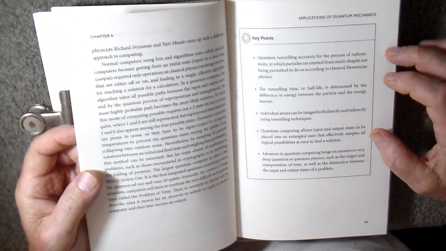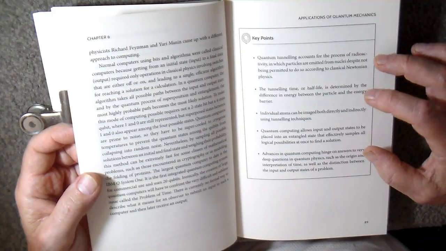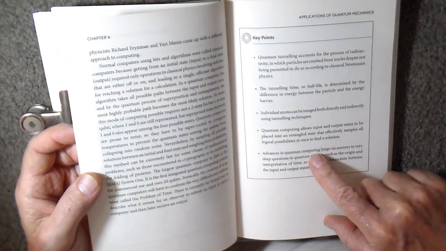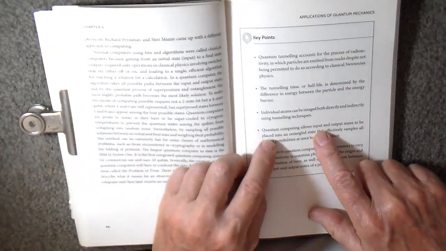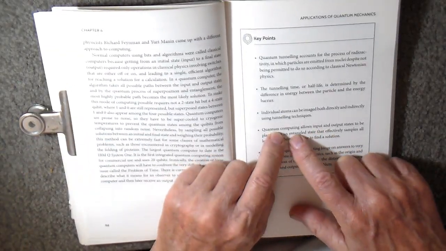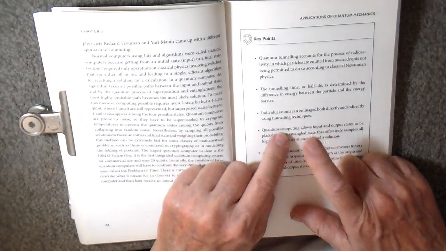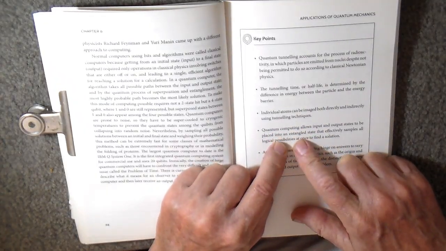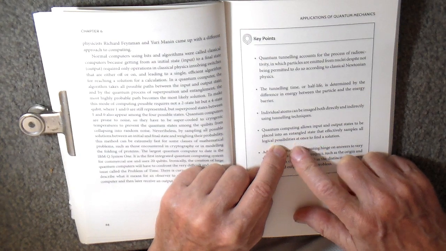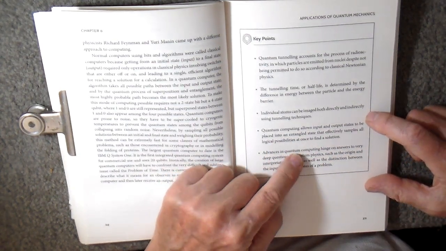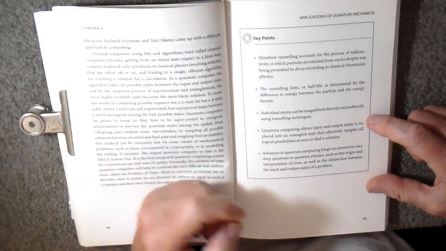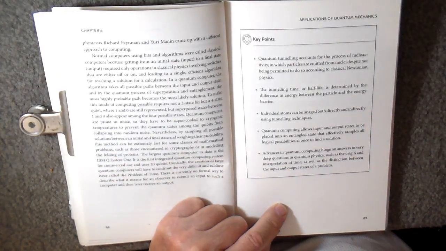It doesn't have enough energy to get out of there, but it does. And then finding solutions, special computers using quantum units in superposition to find answers to problems. Okay, that's about it.